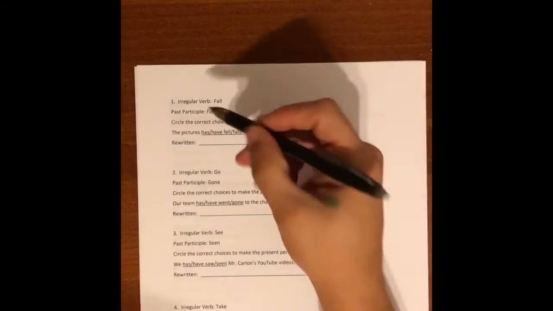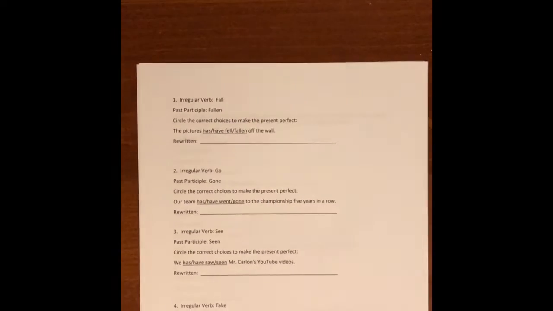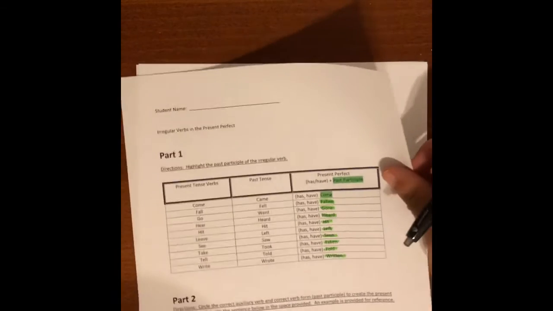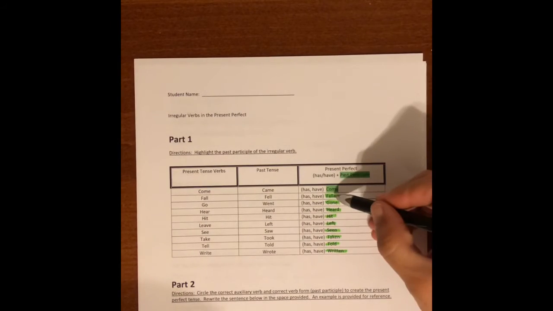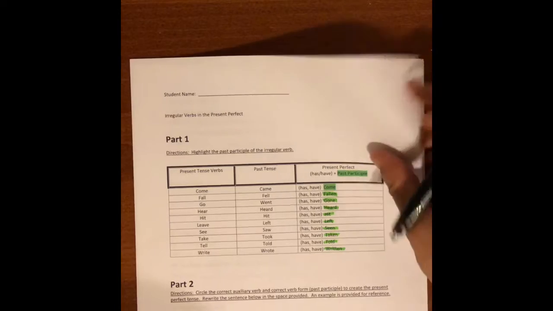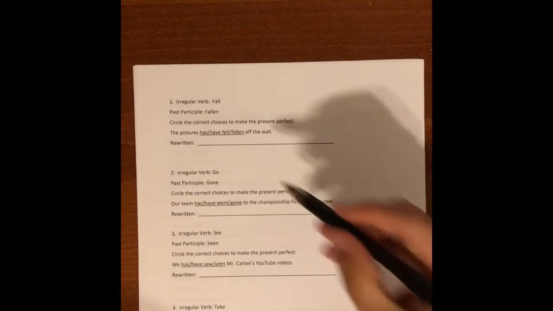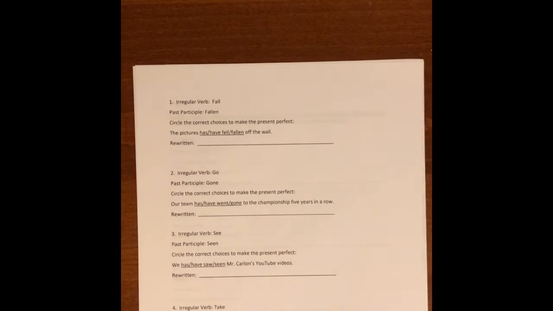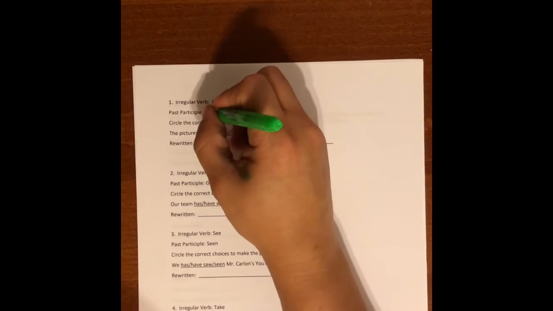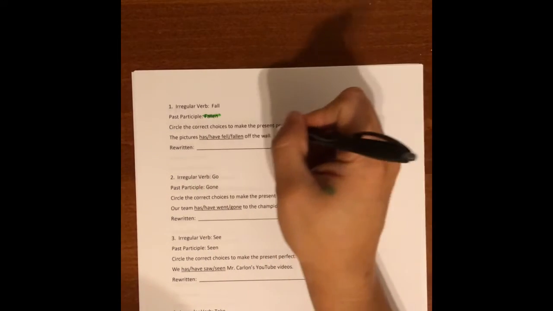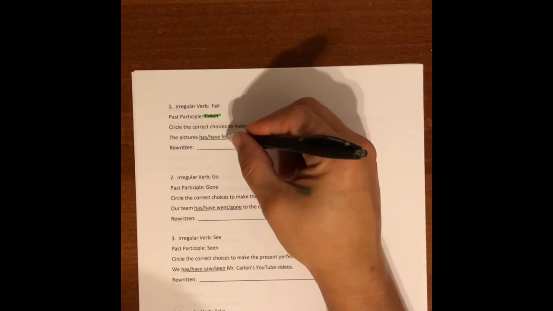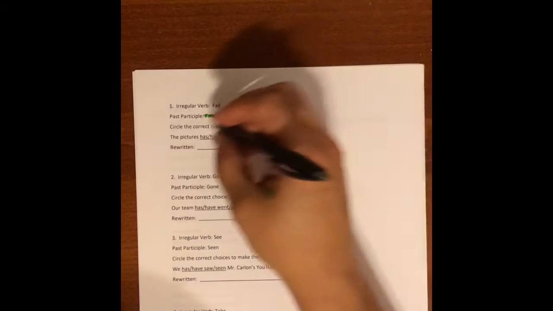So let's go to number 1, and let's do that one together, okay? So number 1 shows us the irregular verb fall, and the past participle of fall is fallen. That's the one we're going to use. It's provided for us right here. And let's circle the correct choices to make the present perfect. The pictures has or have fallen off the wall.